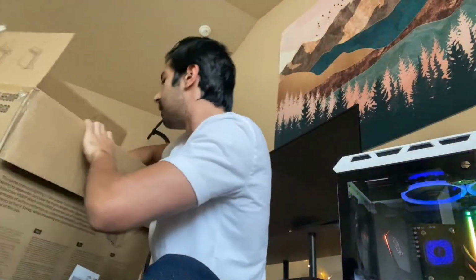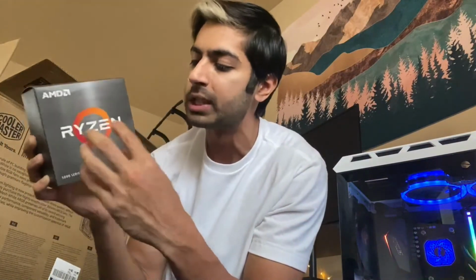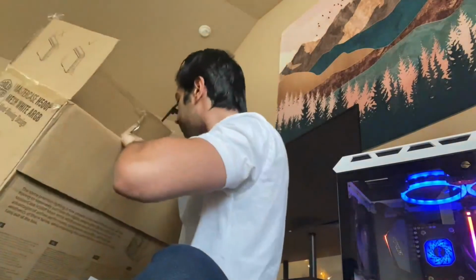So the CPU is a Ryzen 5000 series processor, a 7. And this is one of the fastest CPUs on the market right now. And I really wanted this CPU, especially for streaming quality, because streaming depends on bandwidth and on CPU, not necessarily GPU, surprisingly. But so that's the Ryzen CPU. It's compatible with the motherboard. The power supply is enough for the GPU.